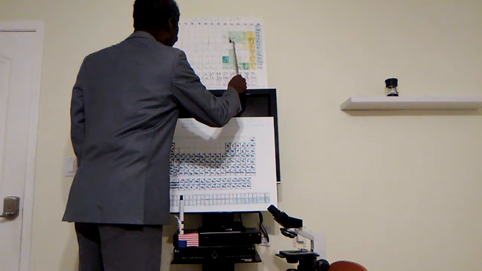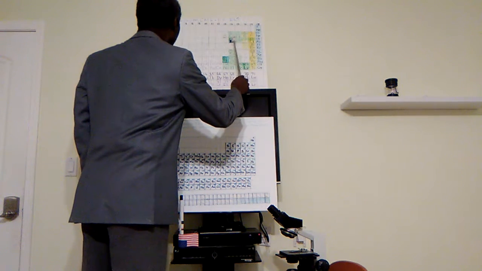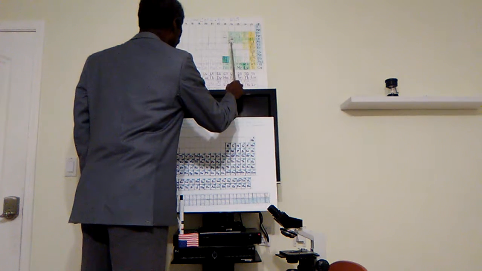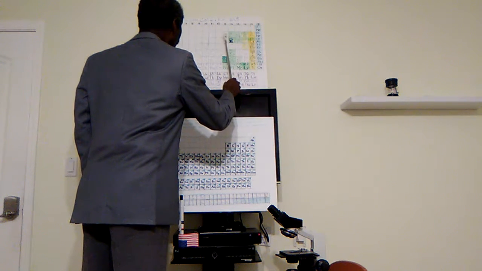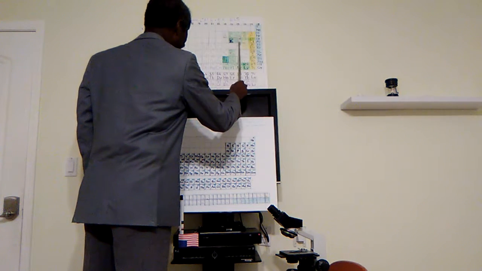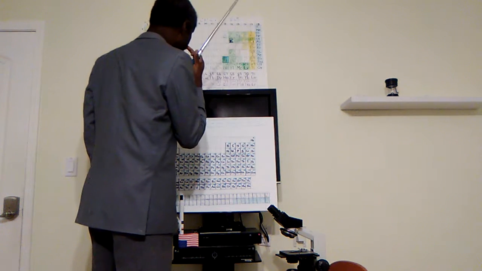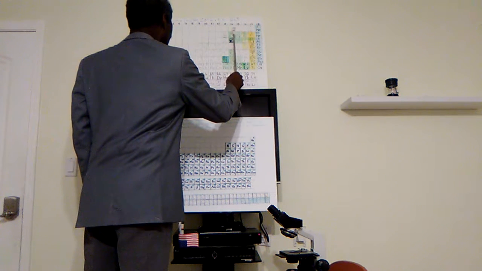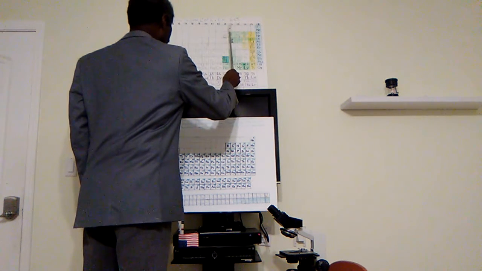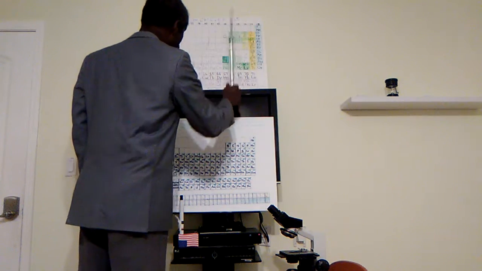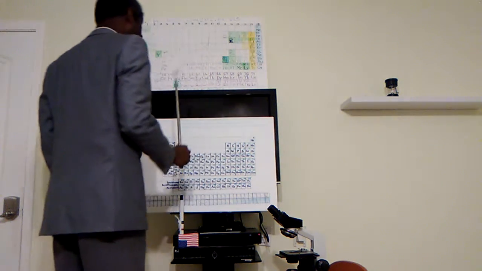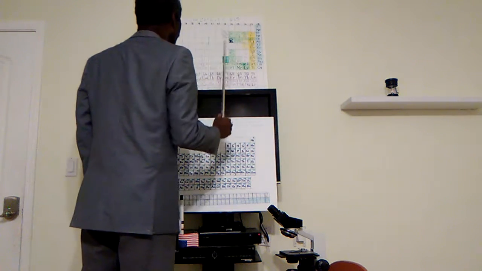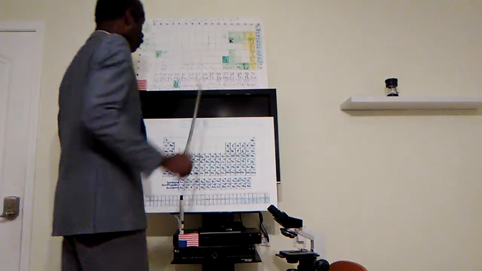Now, make it a little bit bigger, and we're highlighting silicon, which is in the 14th group and the third period. Adjacent to it to the left would be aluminum in the 13th group, and to the right of it would be phosphorus, which is in the 15th group. Above it would be carbon, which is in the 14th group but second period, and below it would be germanium, which is in the fourth period and yet still the 14th group.